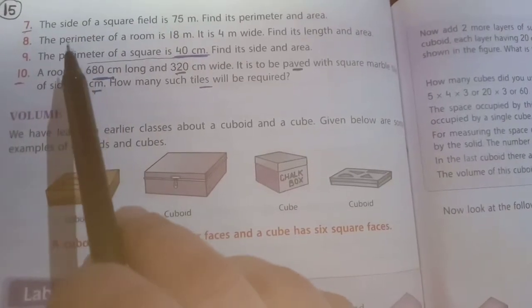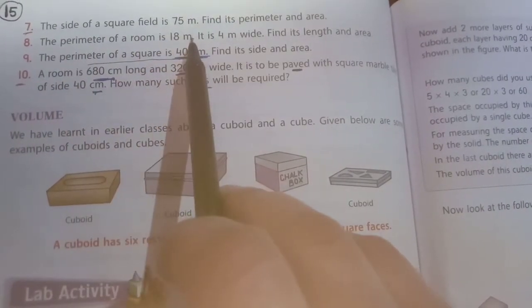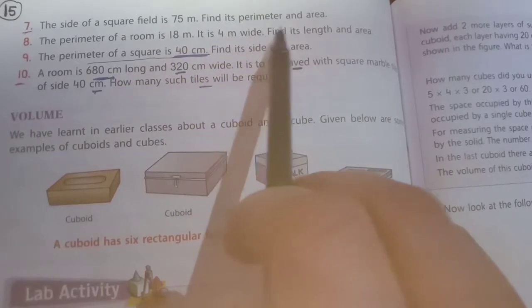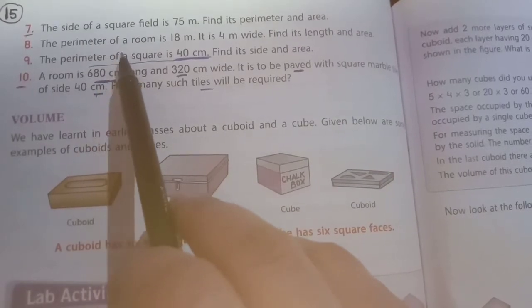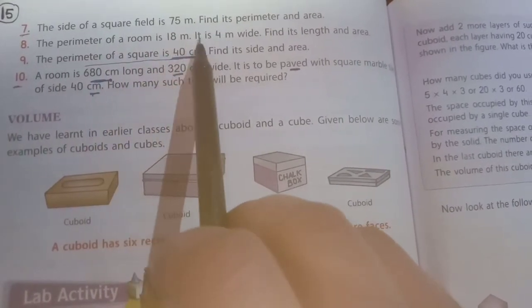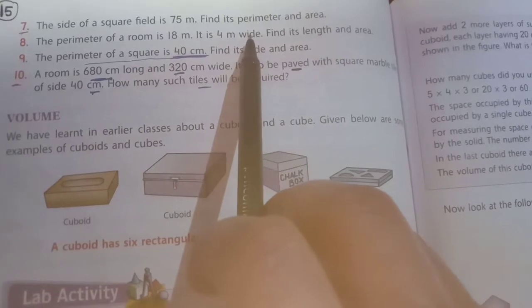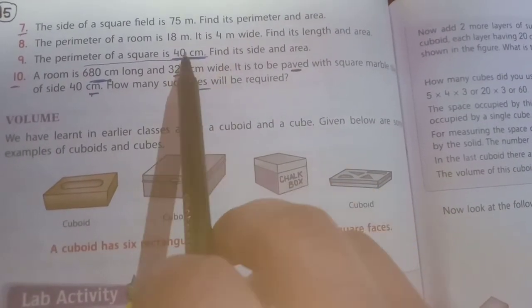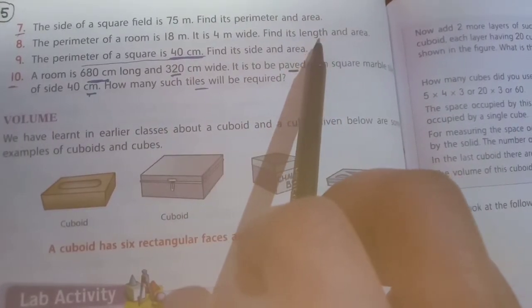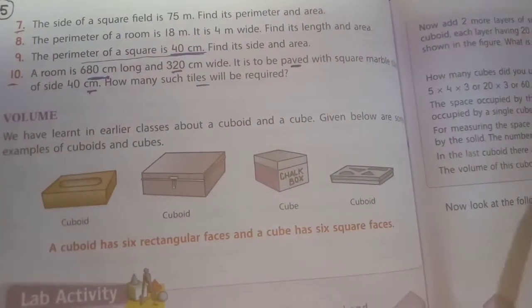Next is question number 8. The perimeter of a room is 18 meter. It is 4 meter wide. Find its length and area. So here the perimeter, means the sum of the lengths of all the sides, is given. One of the sides, that is width, means the breadth, is given. So with the help of this information we can find the length and after that we can find the area.